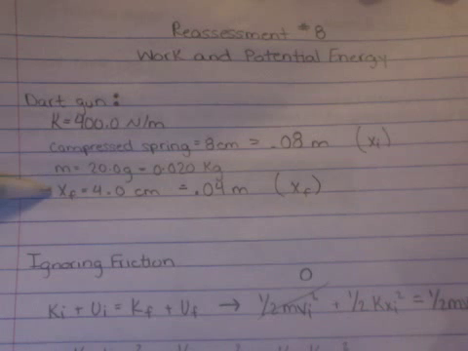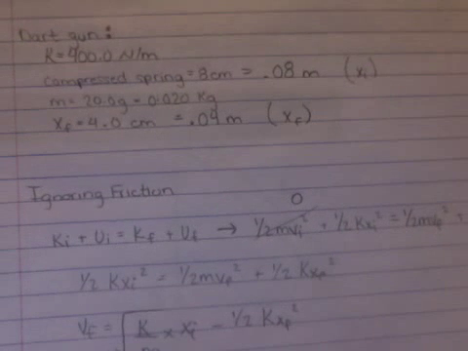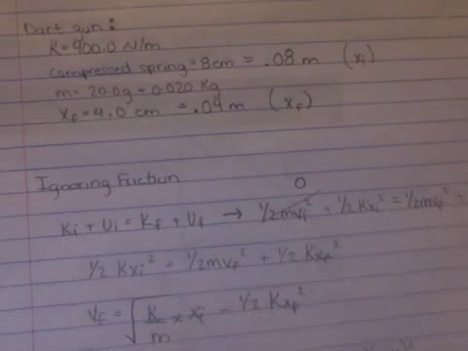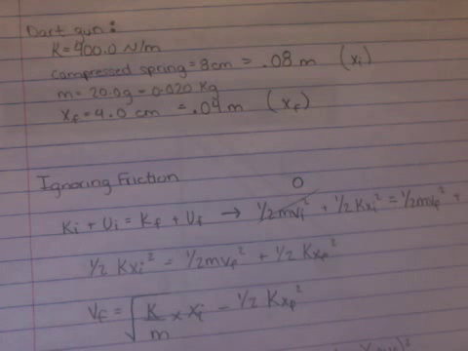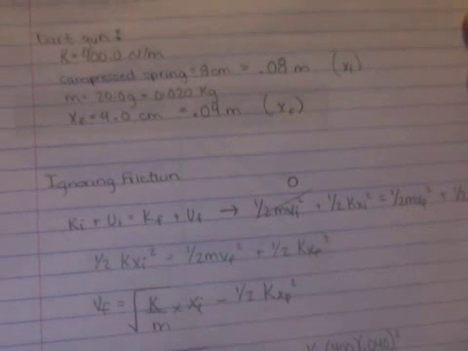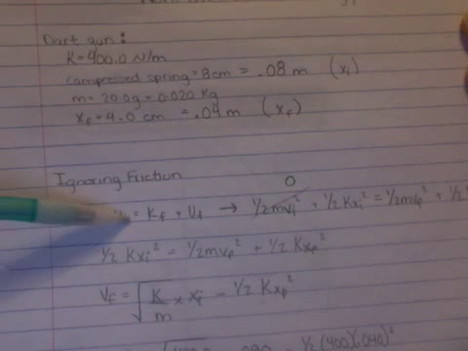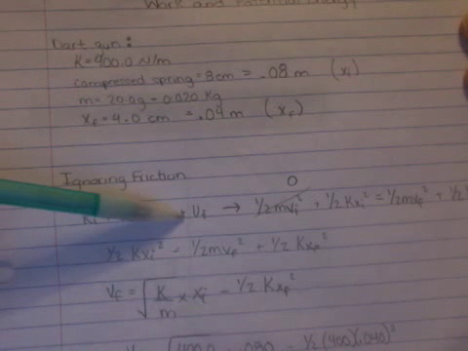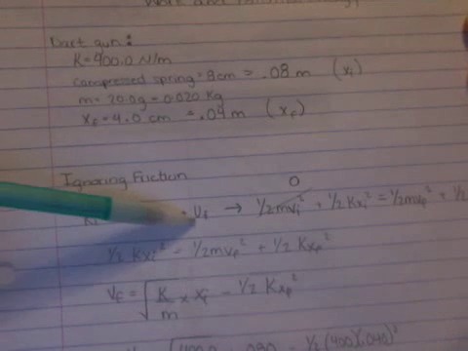is at 4 centimeters. So ignoring friction, we get the mechanical energy constant: the initial kinetic energy plus the initial elastic potential energy in the spring equals the final kinetic energy plus the final elastic potential energy in the spring.